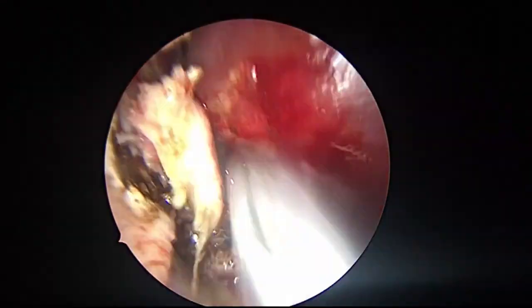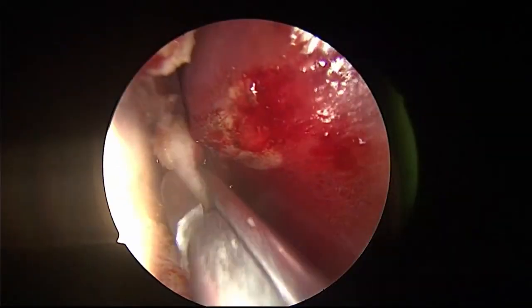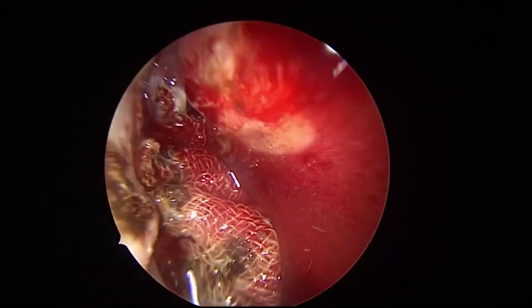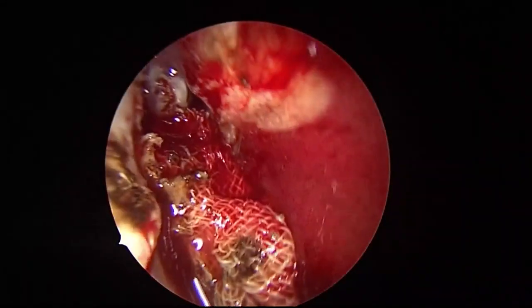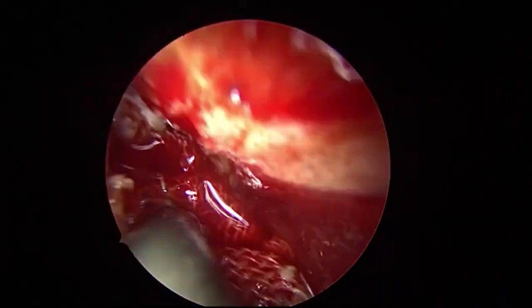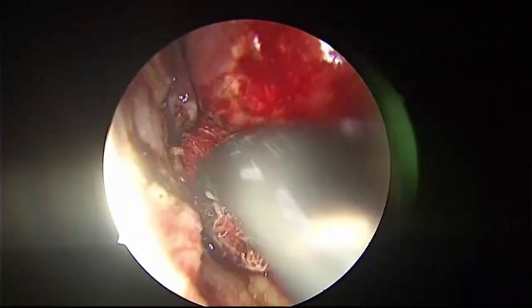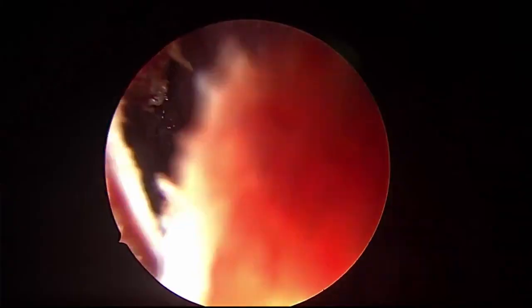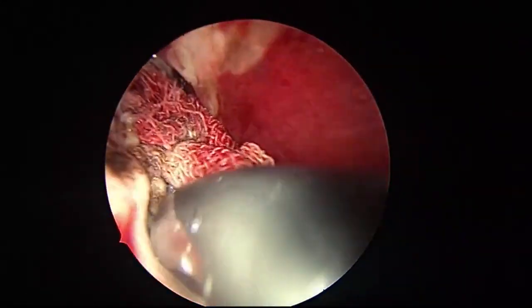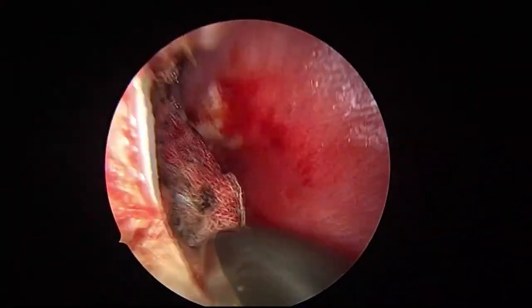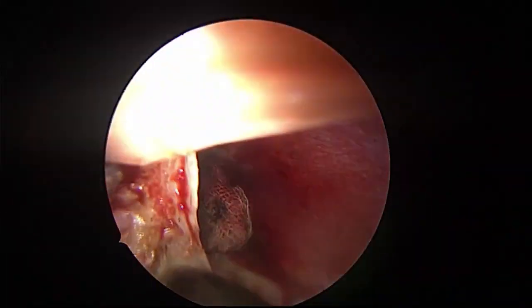That's the inferior turbinate, part of it anteriorly. See this? It has a major vessel coming from behind as a branch of the sphenopalatine. See the visualization, how it is maintained. Coagulator everywhere. See the medial wall completely exposed.